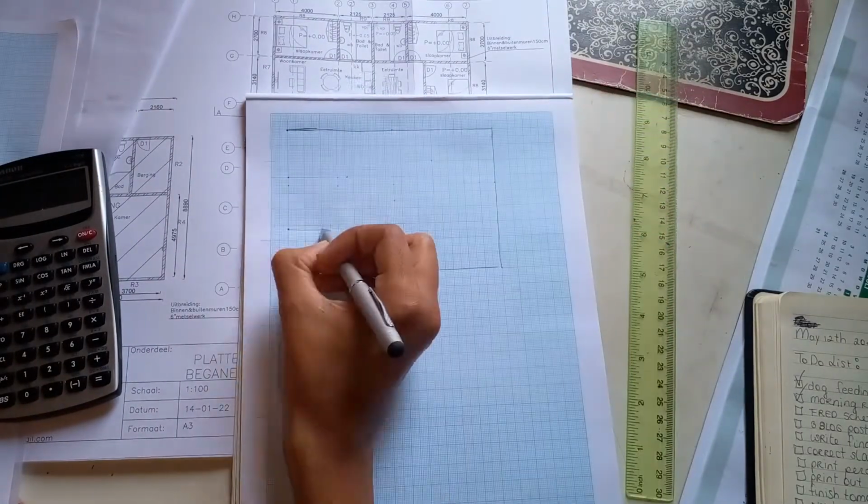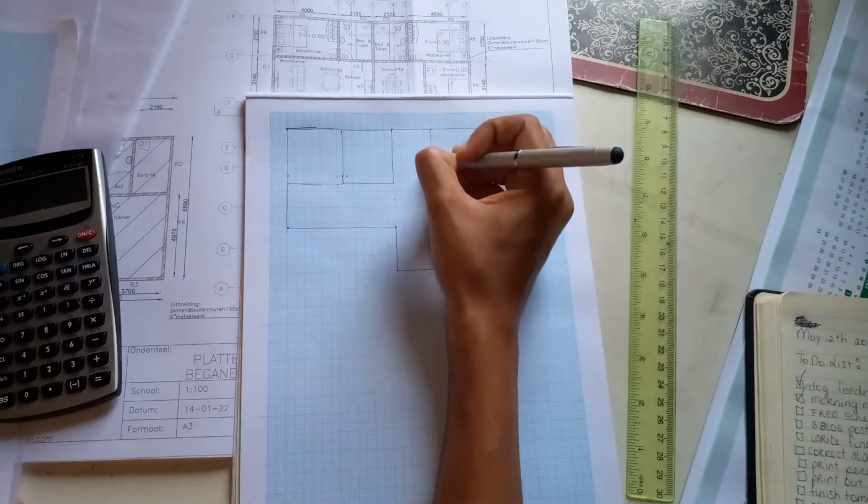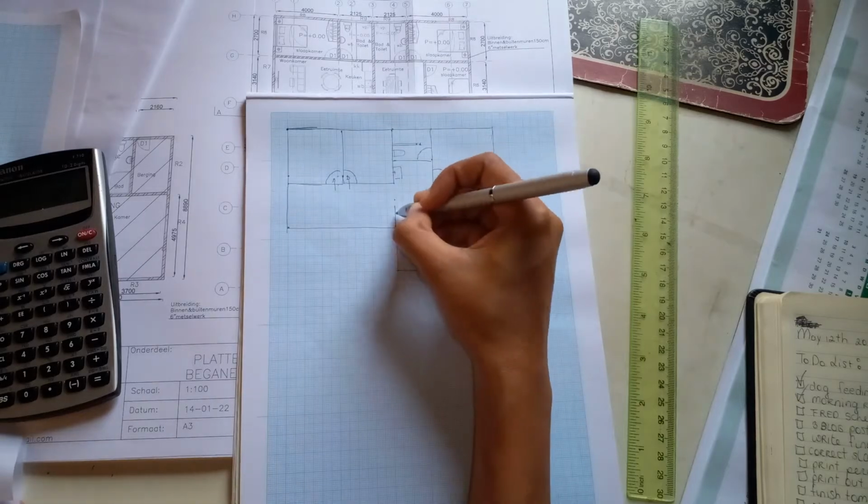Because the third option was most reliable, I drew it out on the millimeter paper too, and this is the end result for the ground floor for Studio 2.